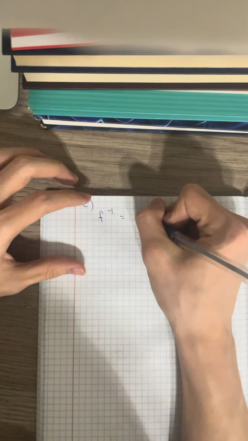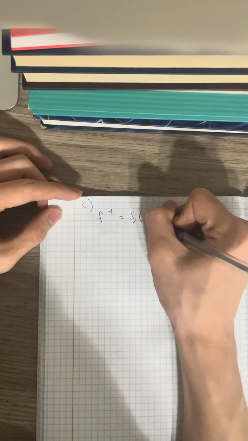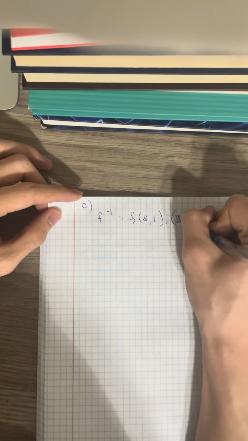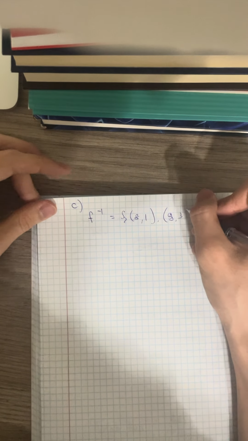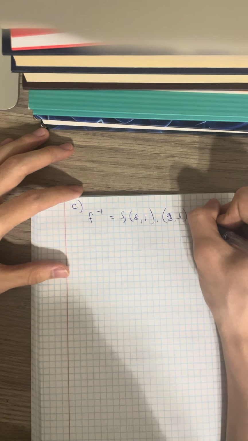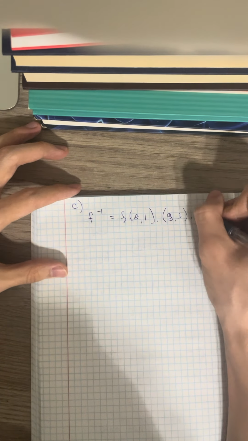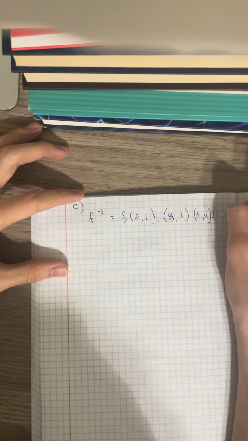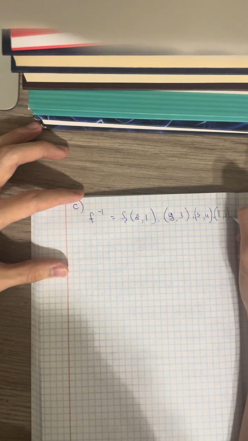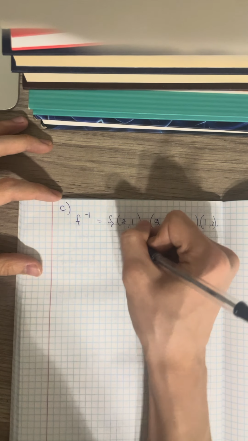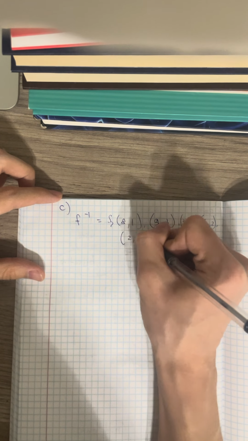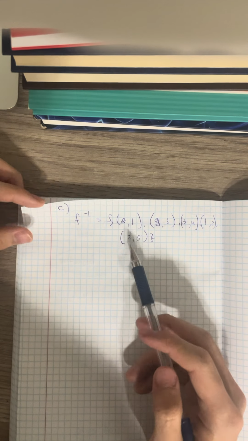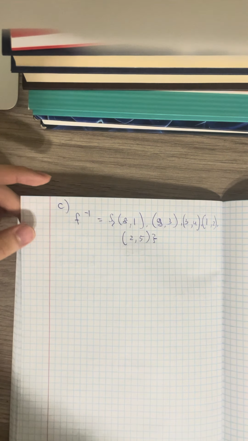So it will be 8, 1, 9, 3, 3, 4, 1, 2, and 2, 5. And that's the inverse of the function f.